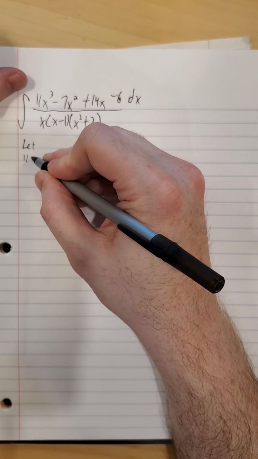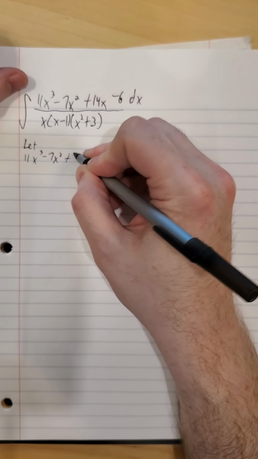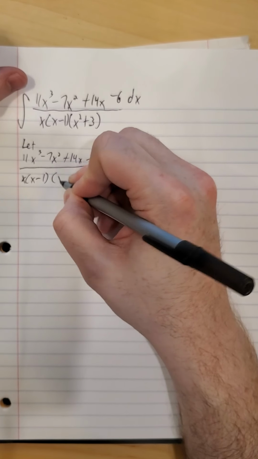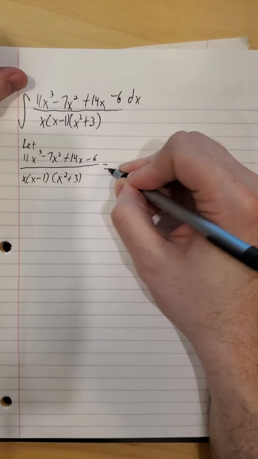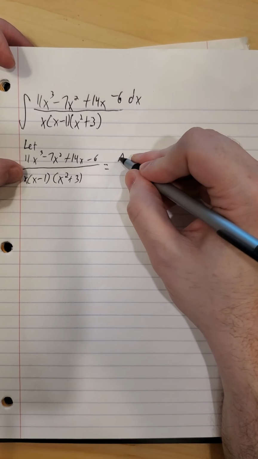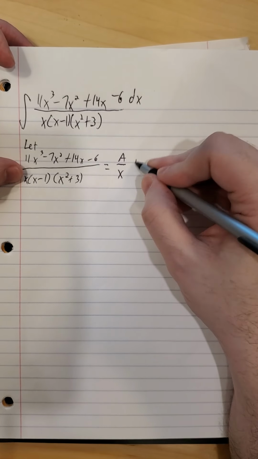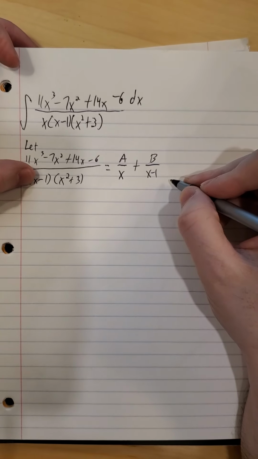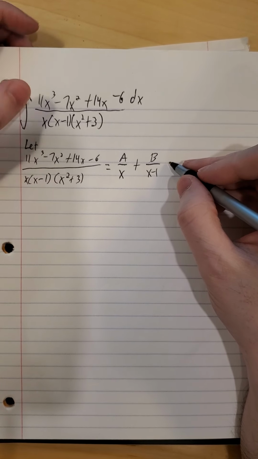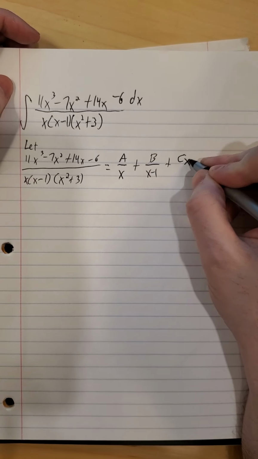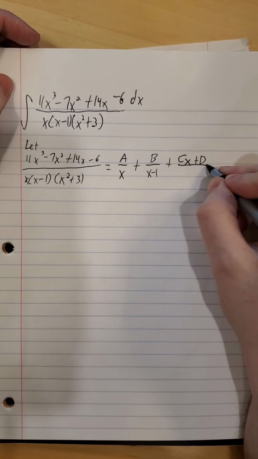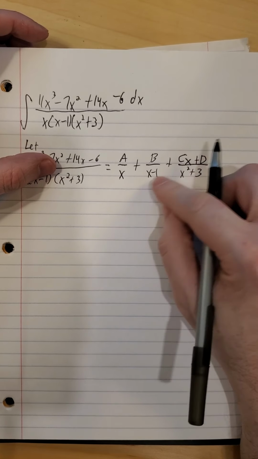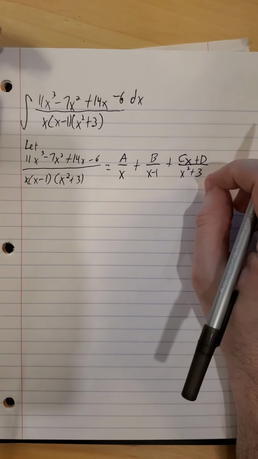So we're going to let 11x cubed minus 7x squared plus 14x minus 6 over our factored denominator. First factor is linear, A over x. Second factor also linear, B over x minus 1. This next factor, though, is quadratic, so we'll have Cx plus D over x squared plus 3, always one degree less in the numerator than the denominator.